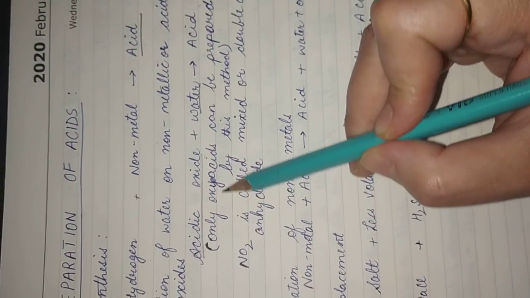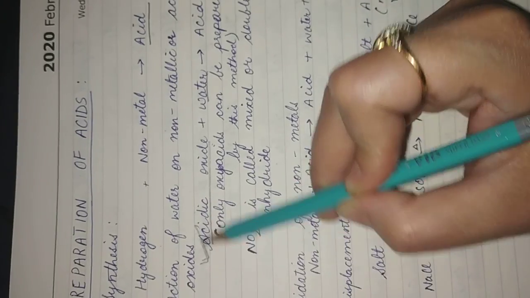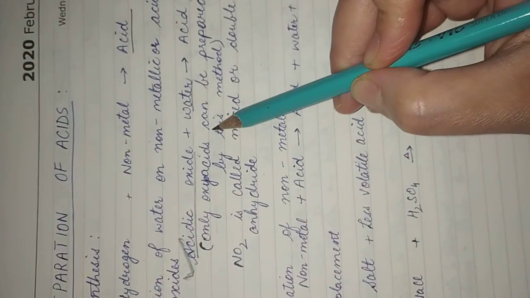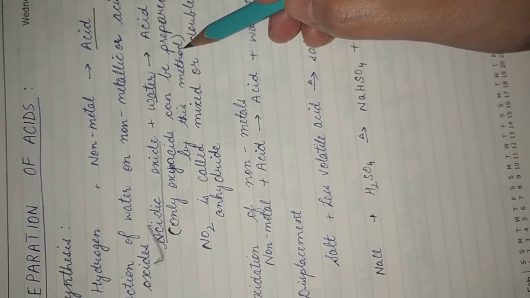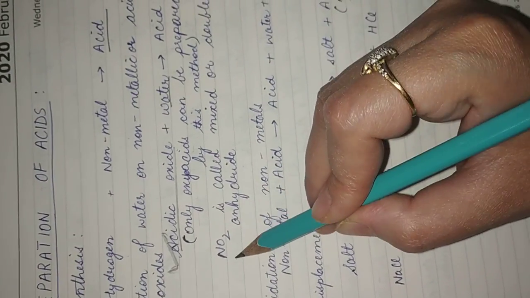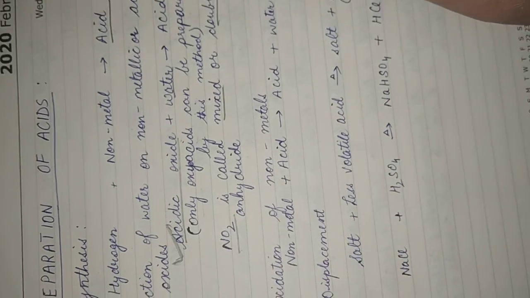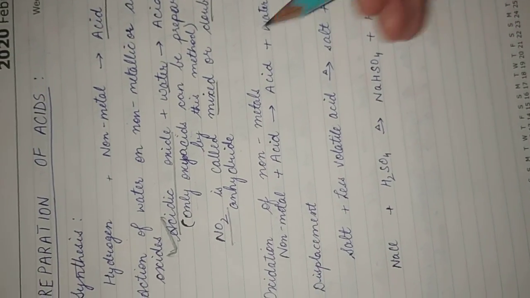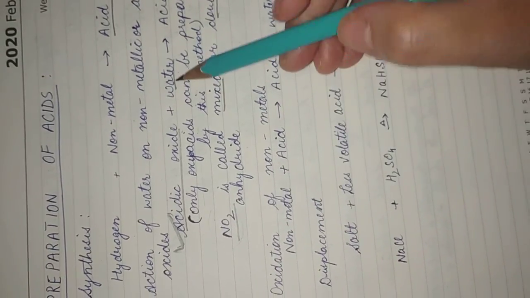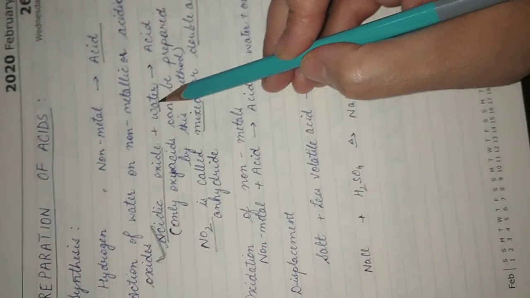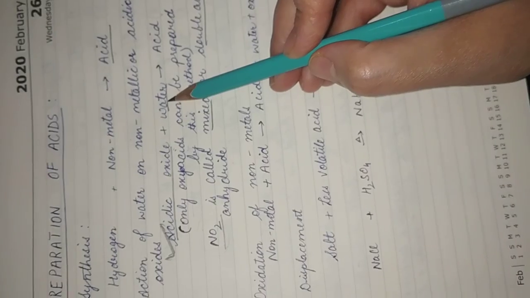Now we have to remember that this method can be used only to produce oxyacids and not hydroacids. And NO2 is called a mixed or double acid anhydride, because when this acidic oxide is mixed with water, it produces two acids, nitrous as well as nitric acid.